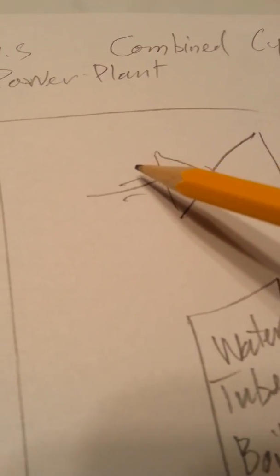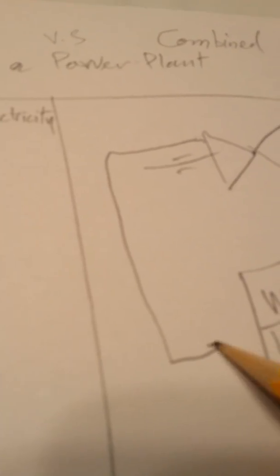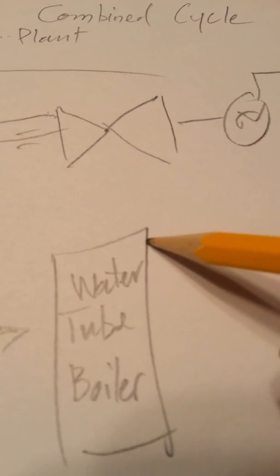Before, I said the open cycle wastes too much heat to the atmosphere. So they bring that heat from the smokestack and put it in the water tube boiler. And the water tube boiler makes steam.